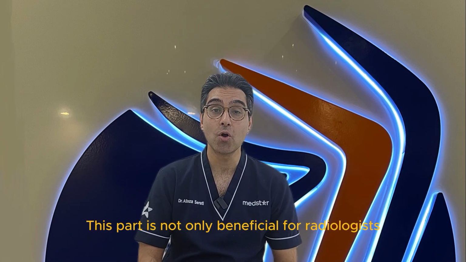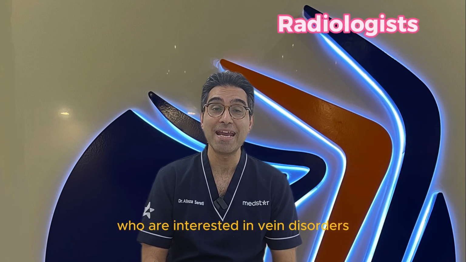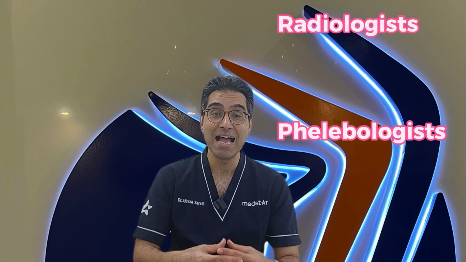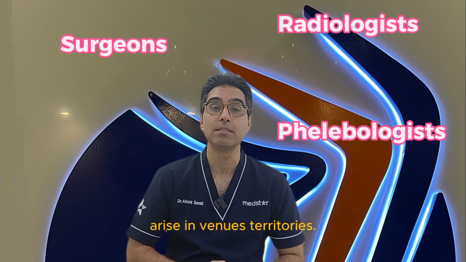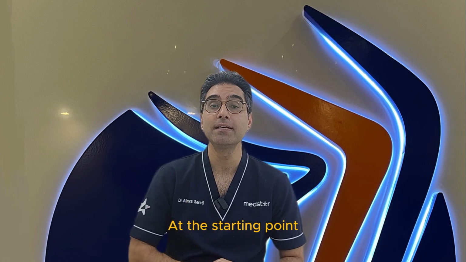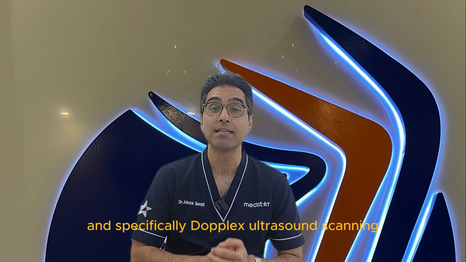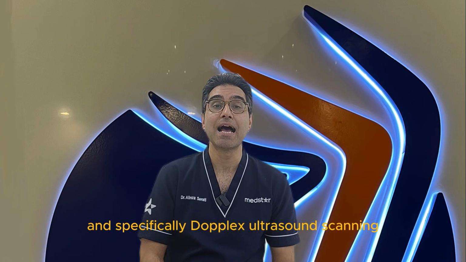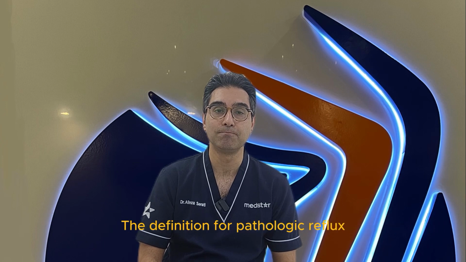This part is not only beneficial for radiologists who are interested in vein disorders, but also important for phlebologists and surgeons who want to intervene on pathologies arising in venous territories. At the starting point, this guideline discusses the role of radiology, and specifically duplex ultrasound scanning, as the diagnostic choice for evaluating venous reflux.